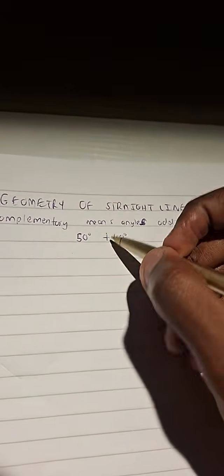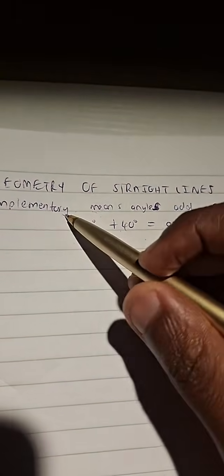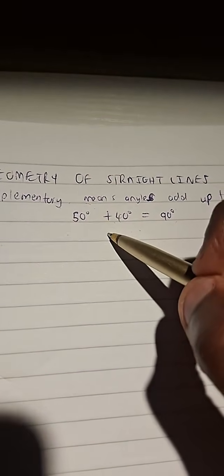So let's say I have 2 angles, 50 degrees and 40 degrees, all right? These 2 angles, when I add them together, they give me 90 degrees. So we call these angles complementary angles. Why? Because they add up to 90 degrees. So 50 degrees is what we would call a complement of 40 degrees.